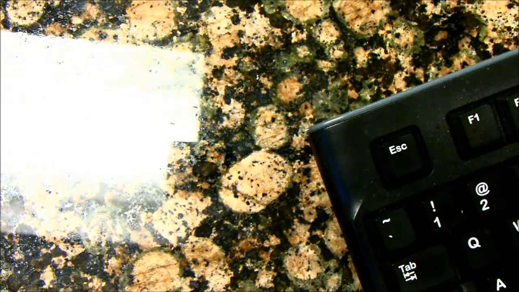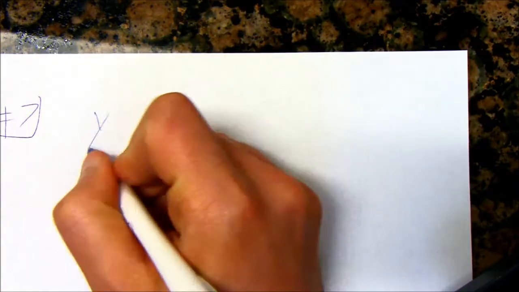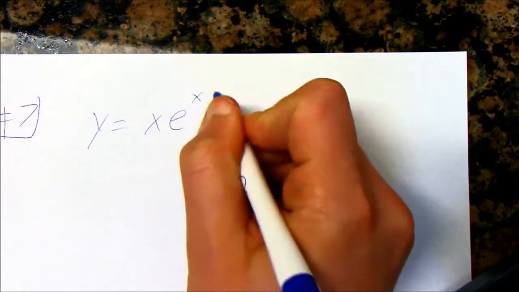Alright, and then number 7, again, is a little bit of a challenge because you have to do a product rule and stuff. I'll just give you that hint, and I'm going to let you try because this video is getting kind of long. So number 7, you have y is equal to x e to the x over 8.